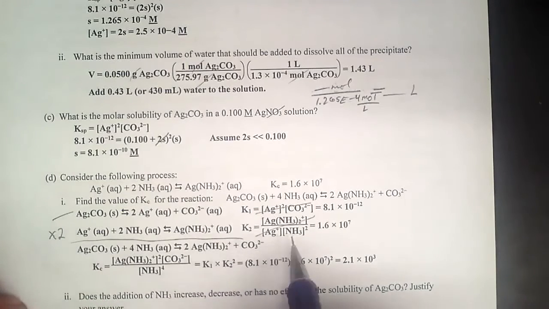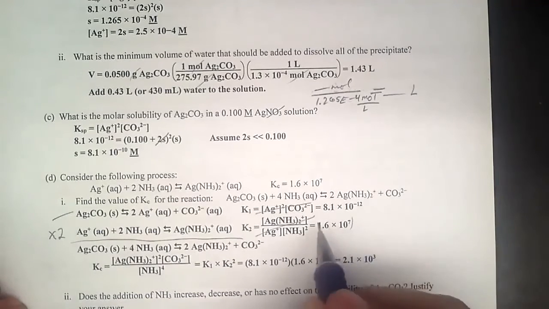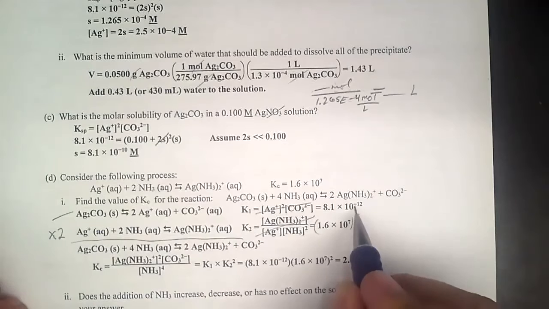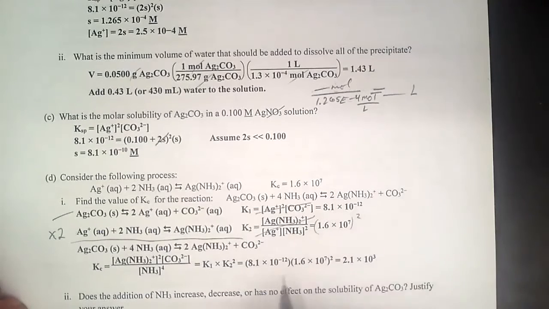When you multiply everything by 2, then the coefficient of all the chemicals becomes double what it used to be, and therefore you get the squared amount of the previous K. So we're going to take this times the squared amount of this one, which is what they wrote here. Again, this is kind of immaterial. What we're going to do is take the first K times the second K squared and get the new K of the overall reaction, this one or that one, same thing.